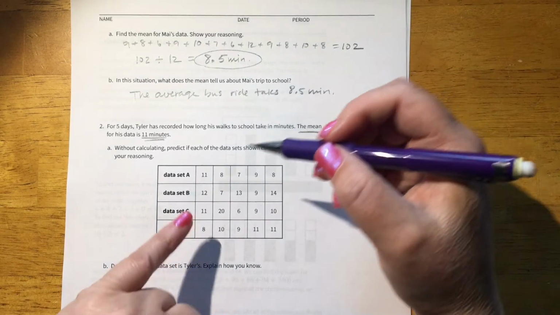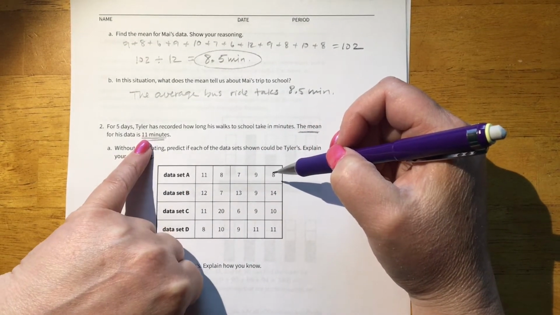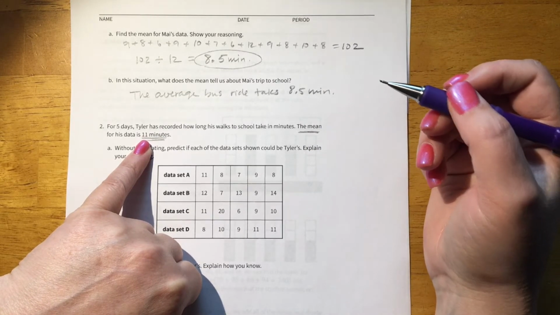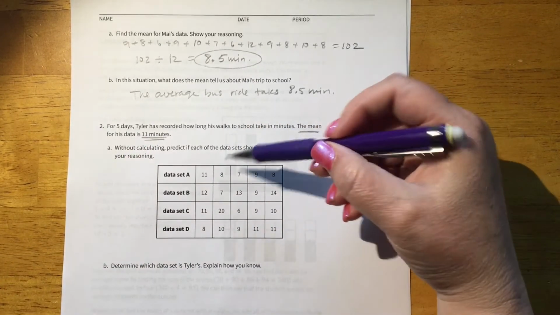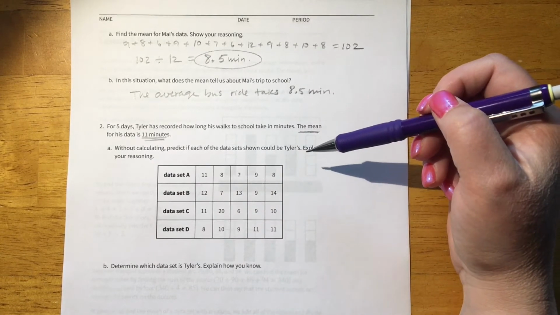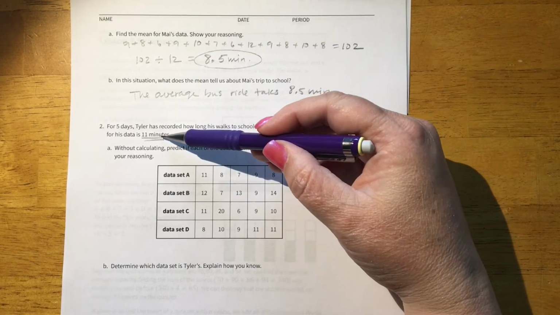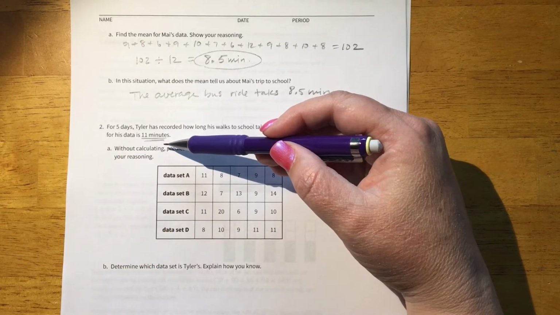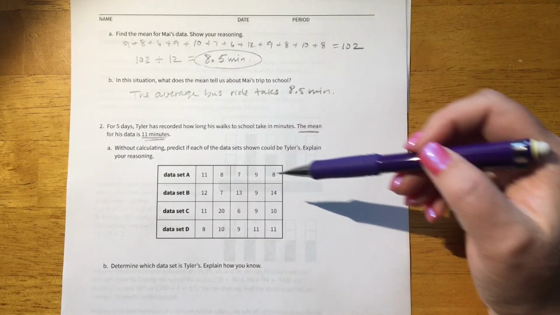Well, okay, if I have 1, 2, 3, 4, 5 days, and the mean is 11, then these should add up to 55, shouldn't they? Because 55 divided by 5 is 11. So do we think that these 5 numbers are going to add up to 55? That's one way, but it says without calculating. Well, we also know that 11 needs to be that center, that middle of our data, right? The average. So we can think of it that way.